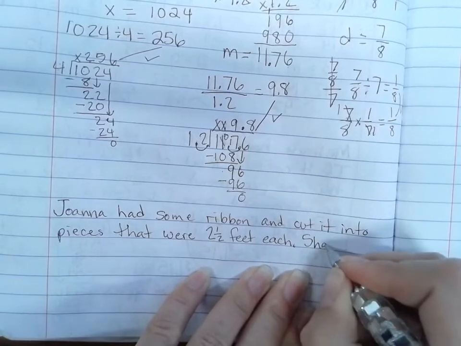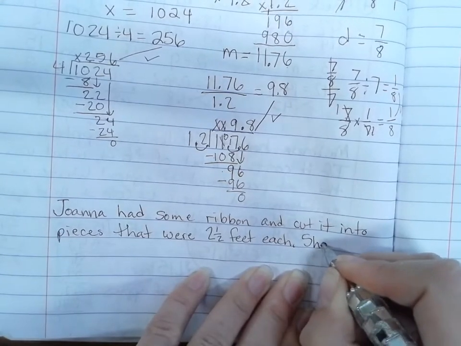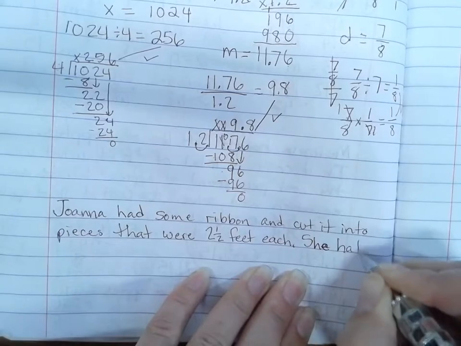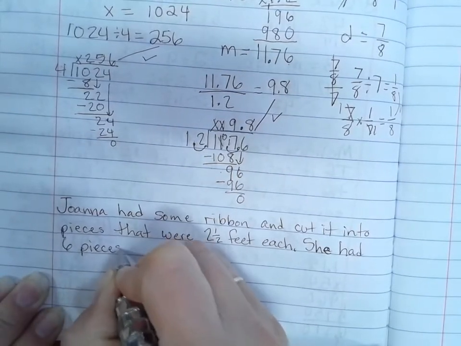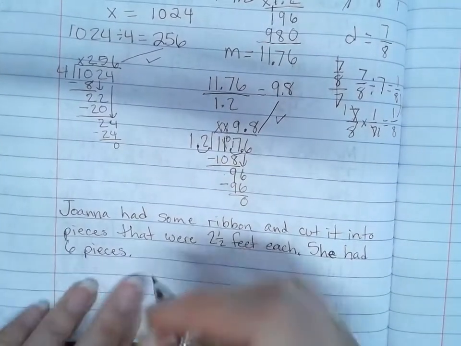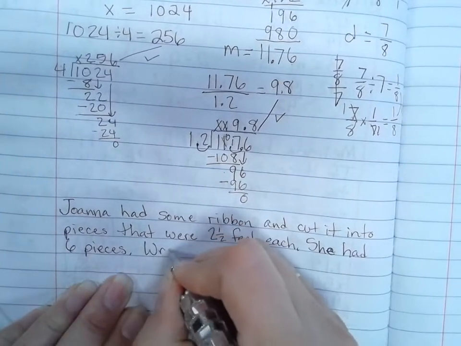She had 6 pieces. Write an equation and solve.